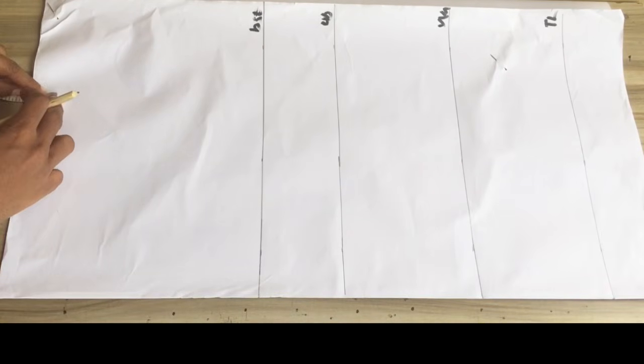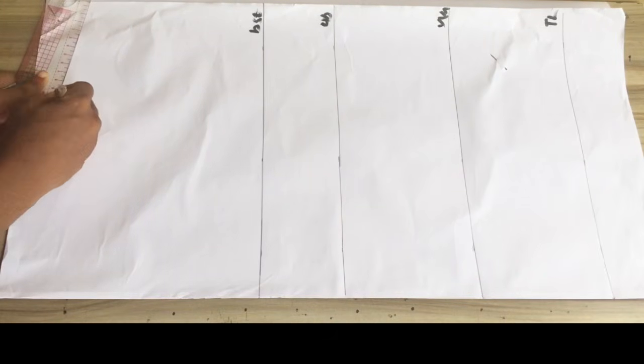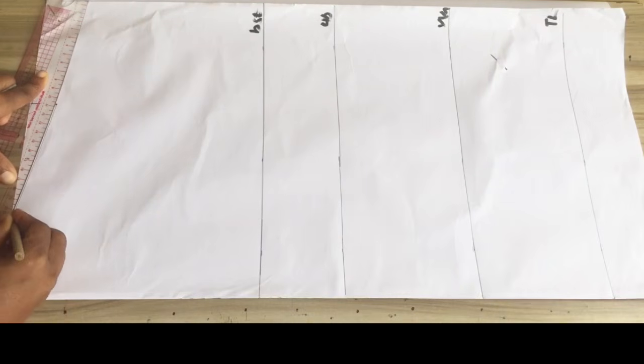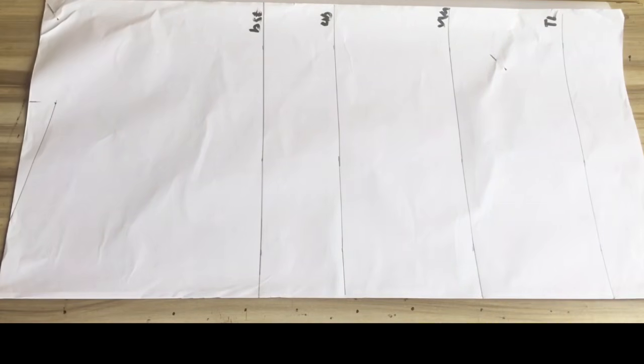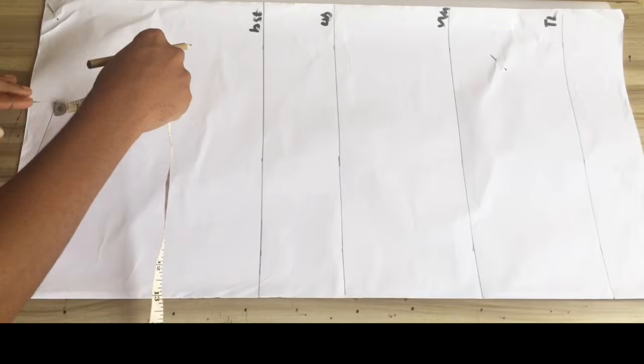Next, I will mark my shoulder divided by 2, add half to it, making it 14 divided by 2. I have 7 plus half, 7.5. So I'll go down by 1 inch and connect it down to my shoulder, forming a shoulder slope.